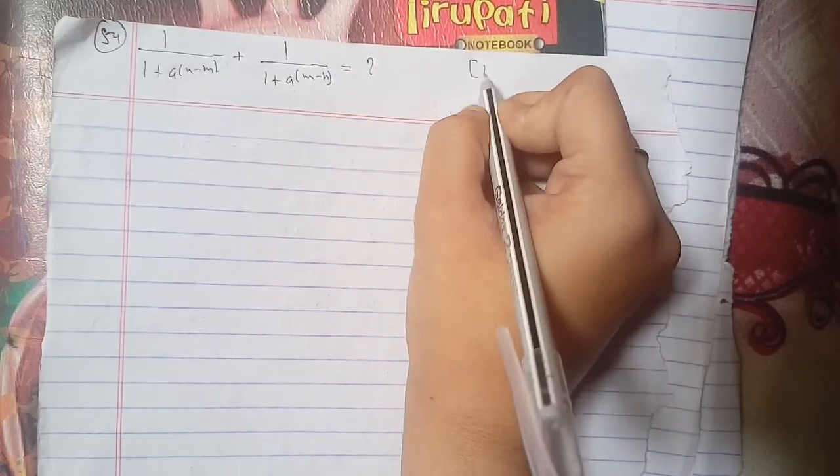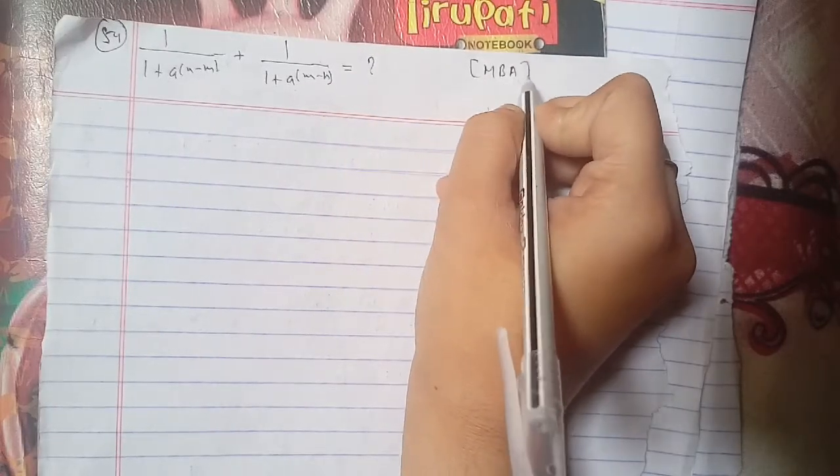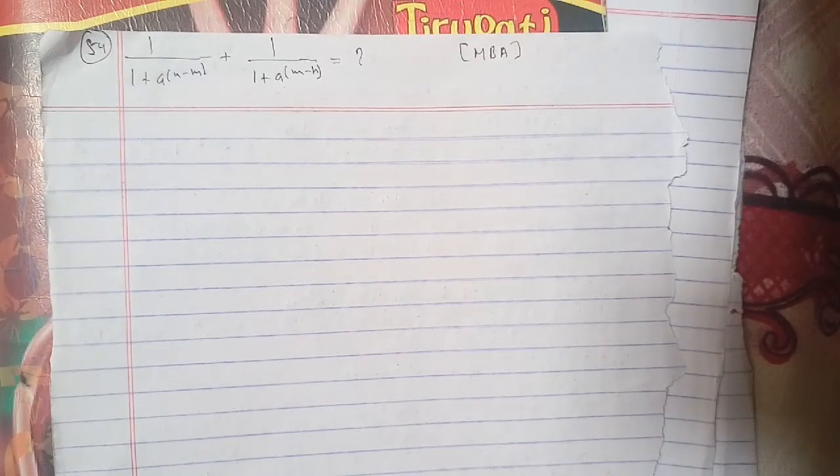This is important because it has been asked in an MBA examination paper. The options are 0, 1 by 2, 1, and a power m plus n. So we'll go ahead with the solution.